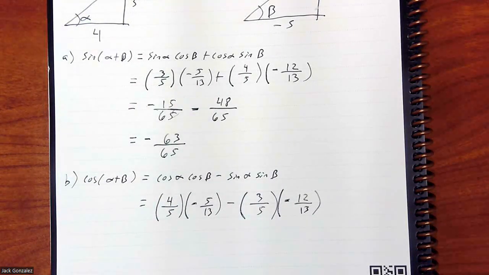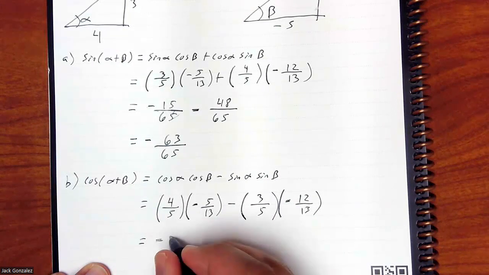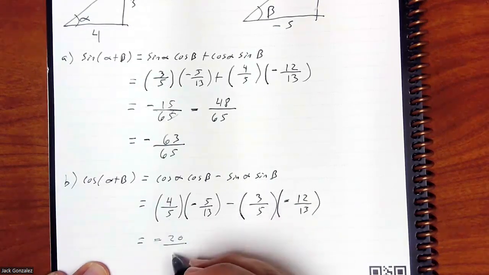Okay. Any questions where these numbers came from? Is that okay? All right. Multiply this out. 4 times -5, 5 times 13.